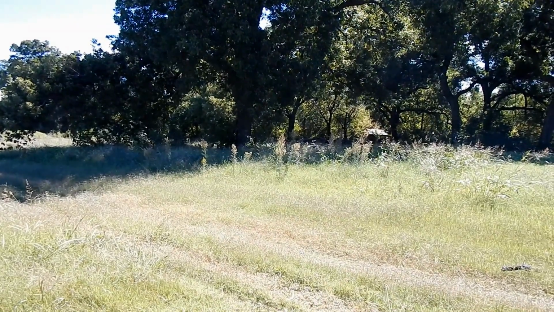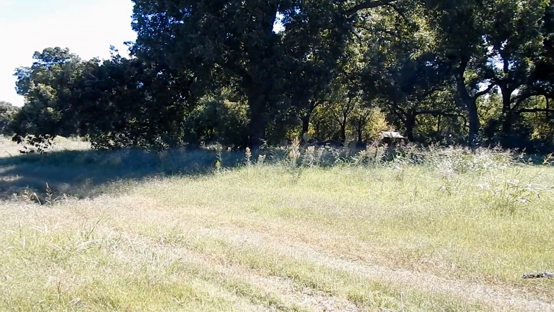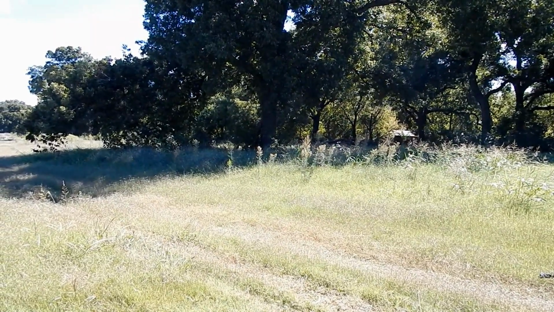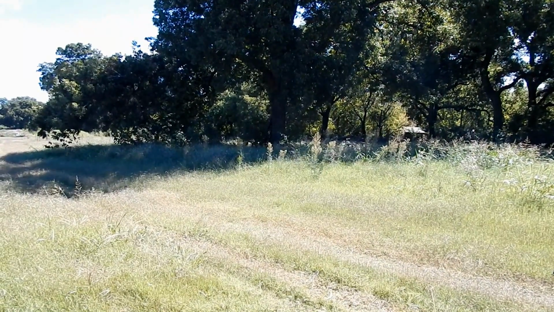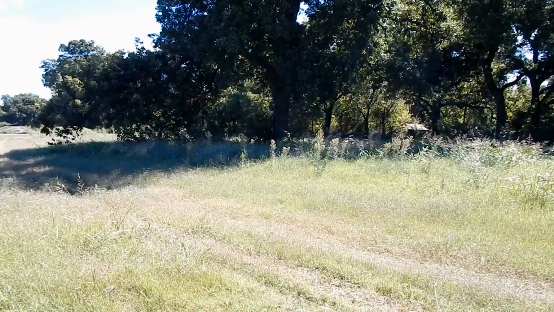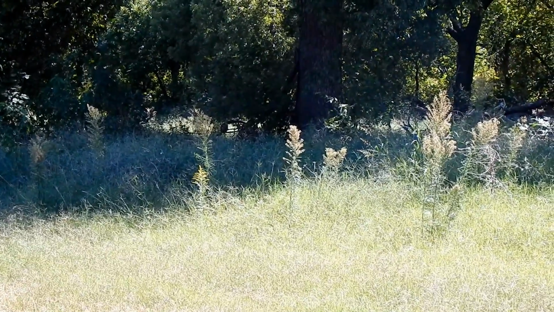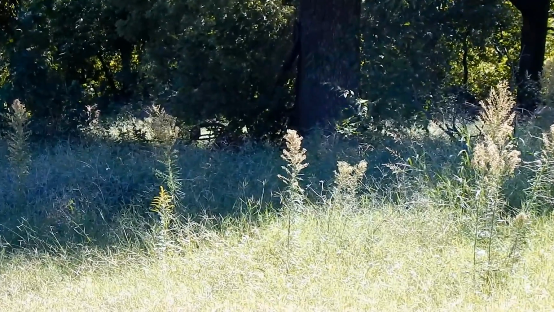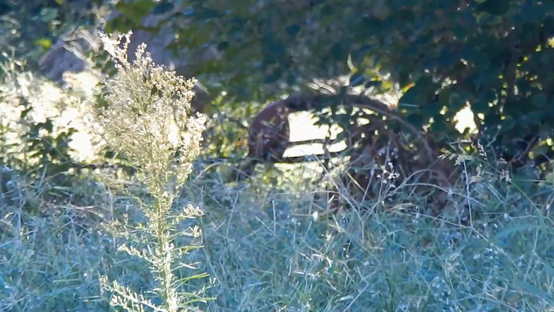This is a test changing the exposure compensation. I'm up to 0.3. I'm still looking for the football. There it is.